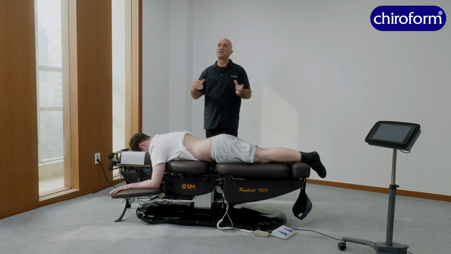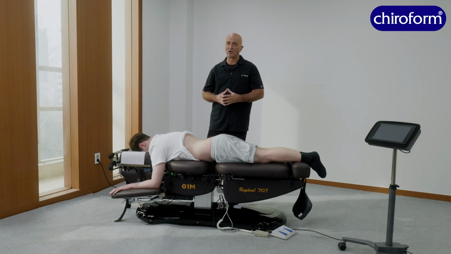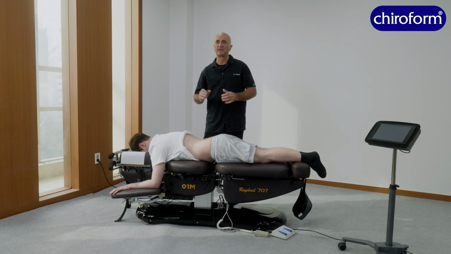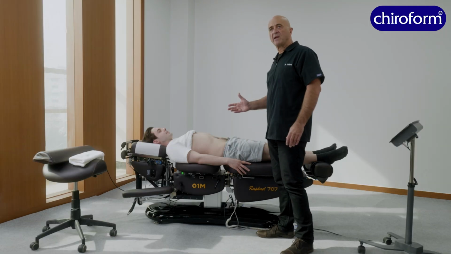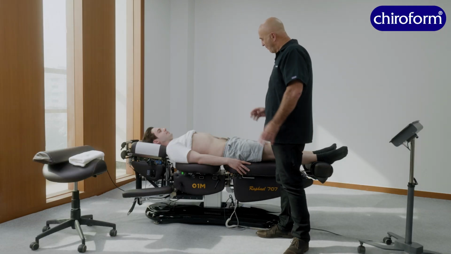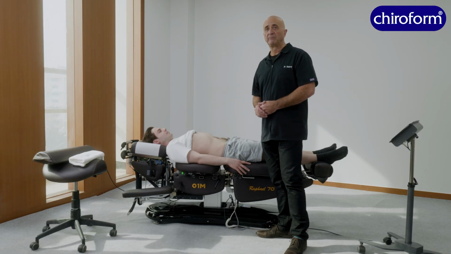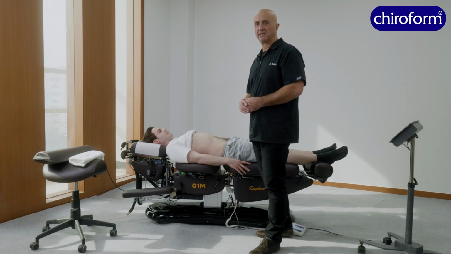So the positioning of the patient for a sacroiliac adjustment, and that's a key because very often it's not used by many of our colleagues. Sacroiliac treatment with the patient supine. Very interesting in many cases.